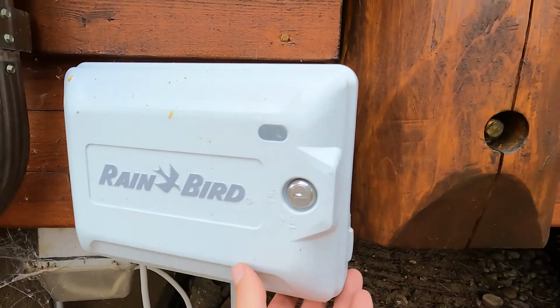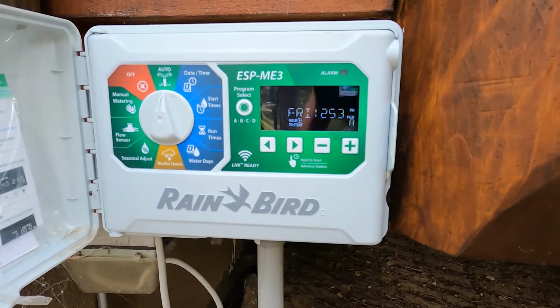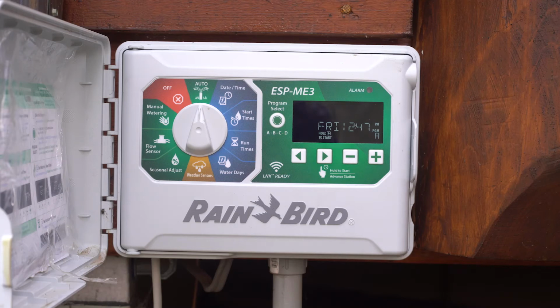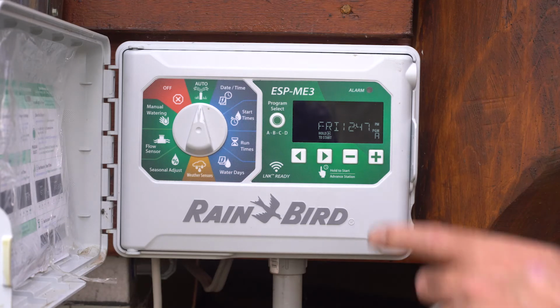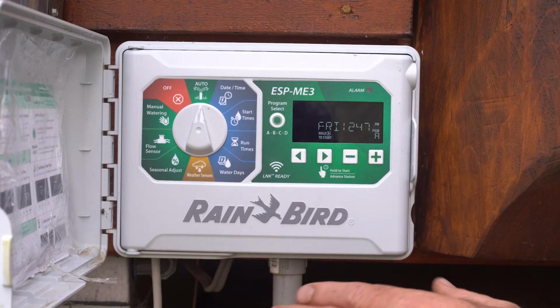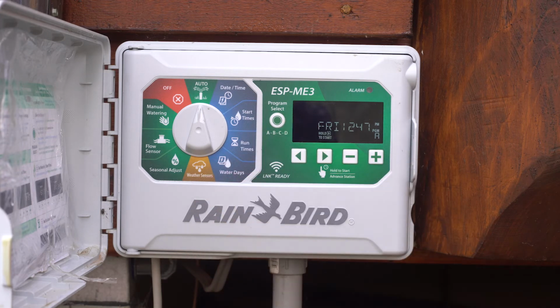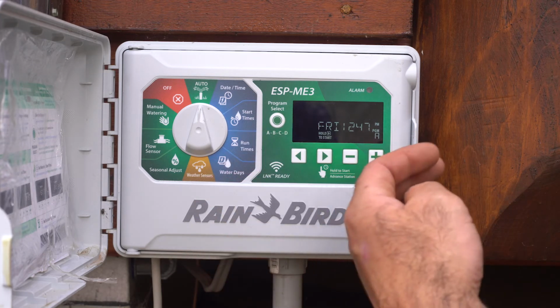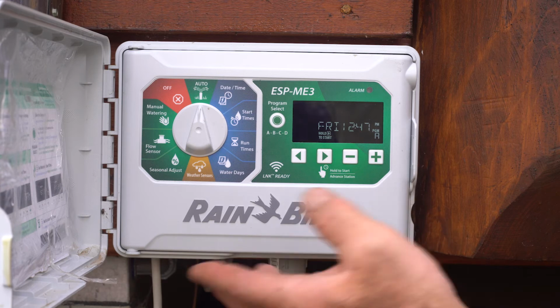Alright, in this video we're going to talk about basic functions of the newer style ESP controllers. This one is an ME3. There's several different versions. If you have a newer style Rain Bird controller though, it's going to look and function very similar to this, if not identical.